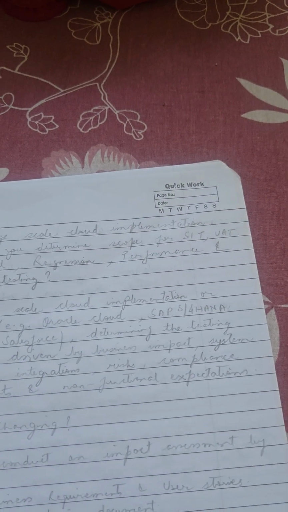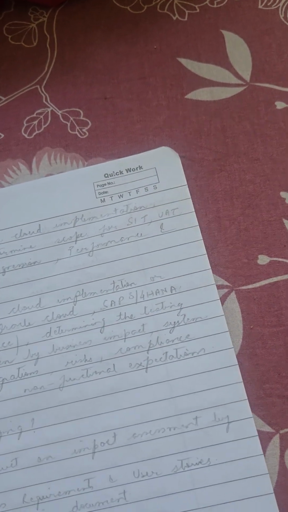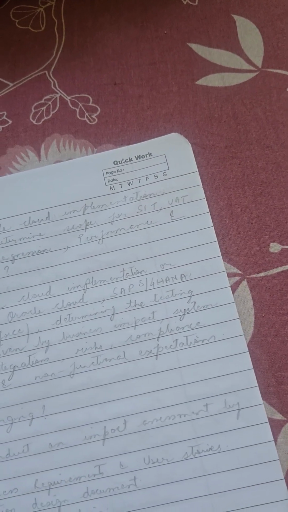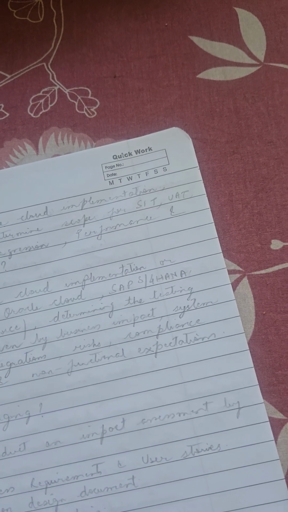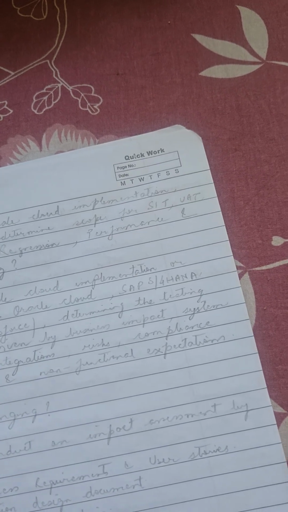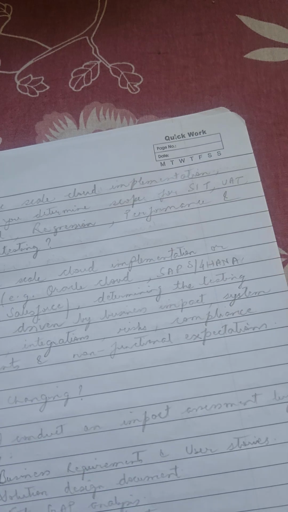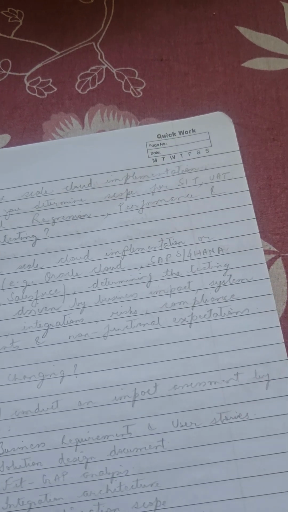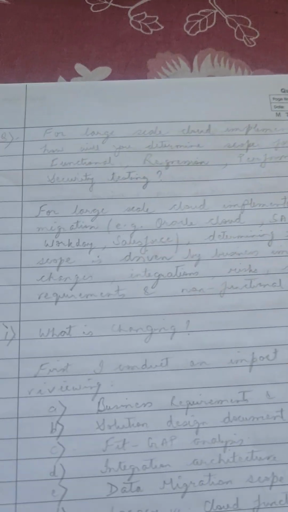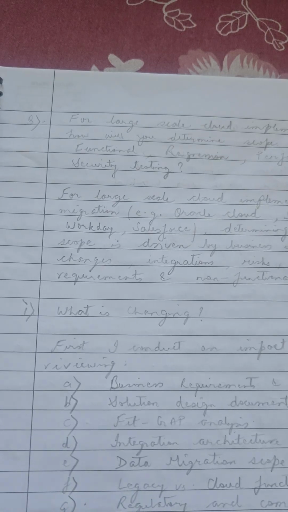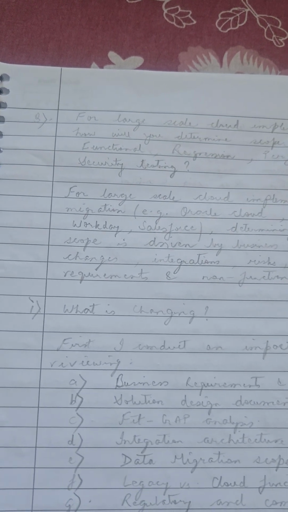Of course, all of these play a vital role. It's the business impact, the system changes, what all changes are going to happen, the integration risk, compliance requirement, non-functional expectation. All of these define the scope of your test. So basically the answer begins here.